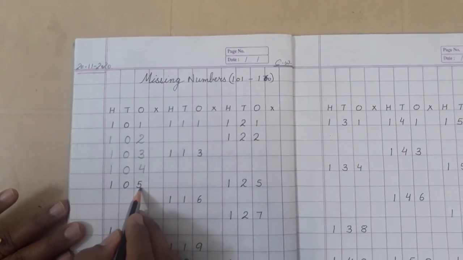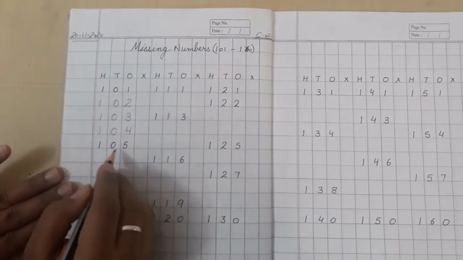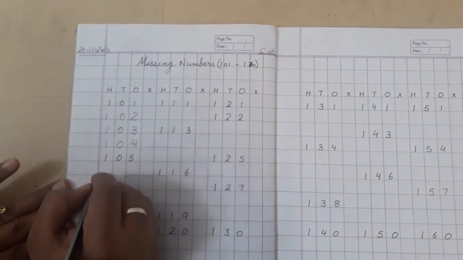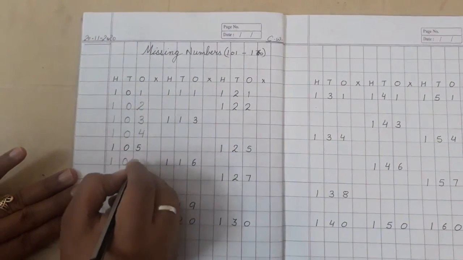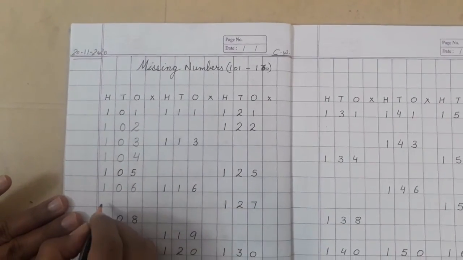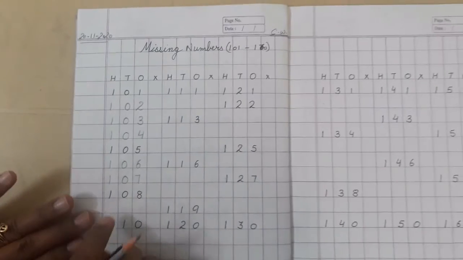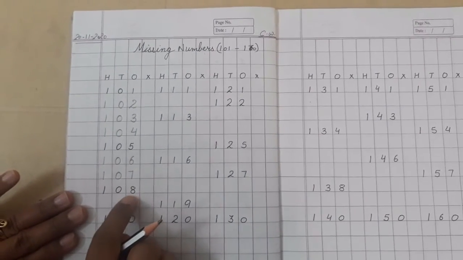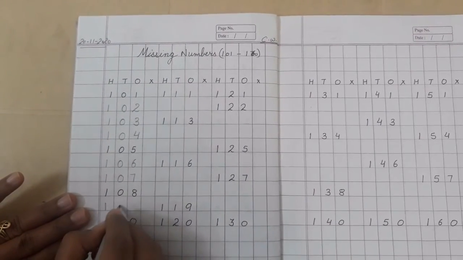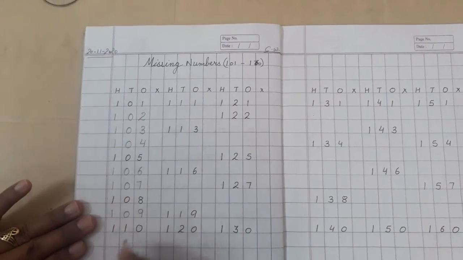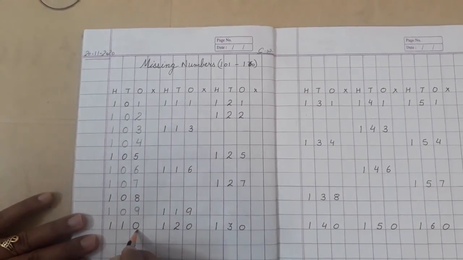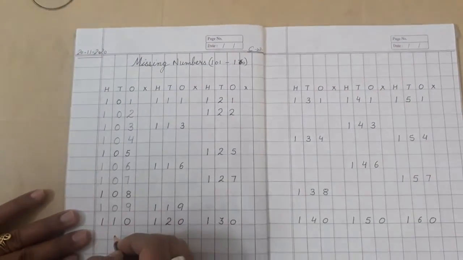Then we have 105 already written. Okay, what comes after 105? 106. Then we have 107. 108 is already written. What comes after that? 109, and 110 is written. So one line is completed.